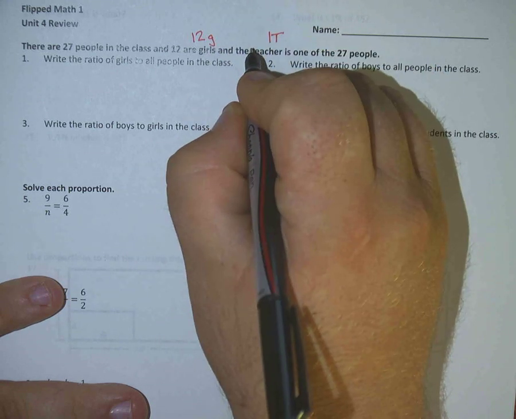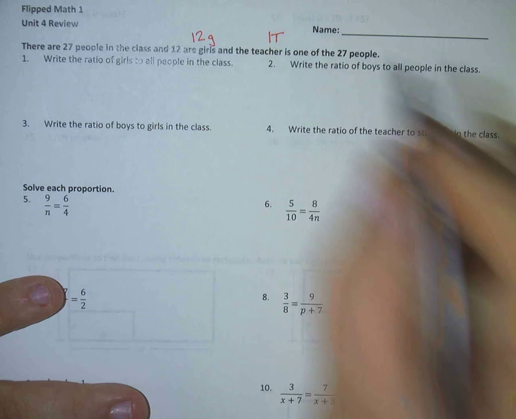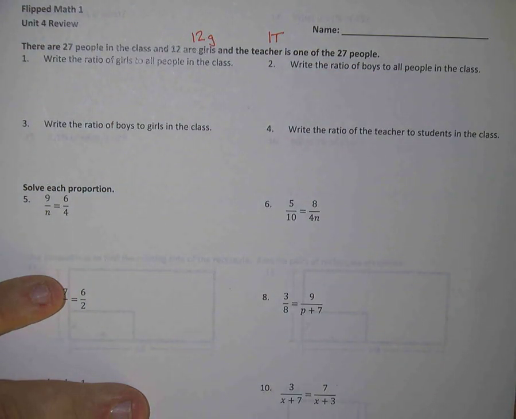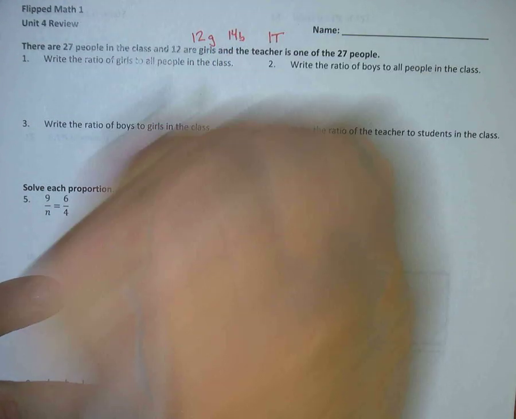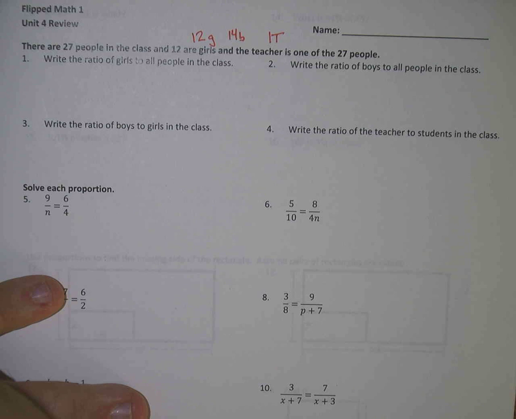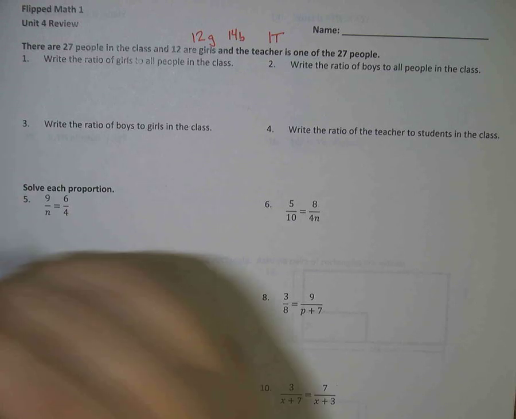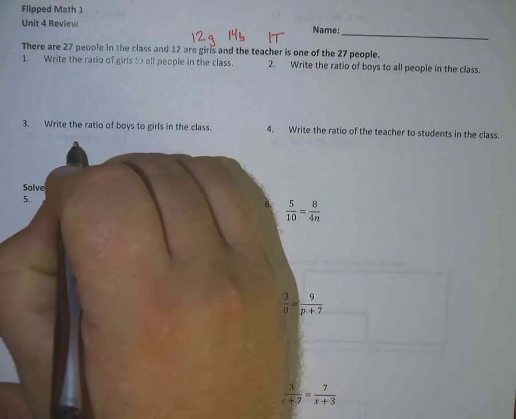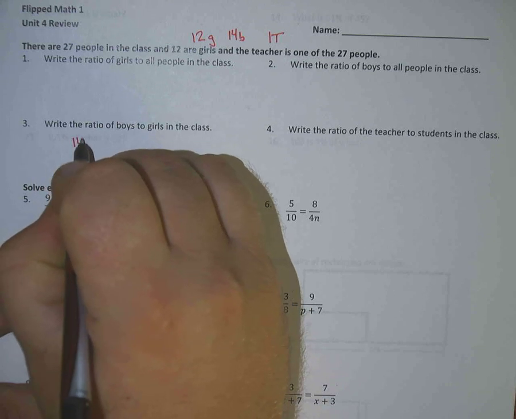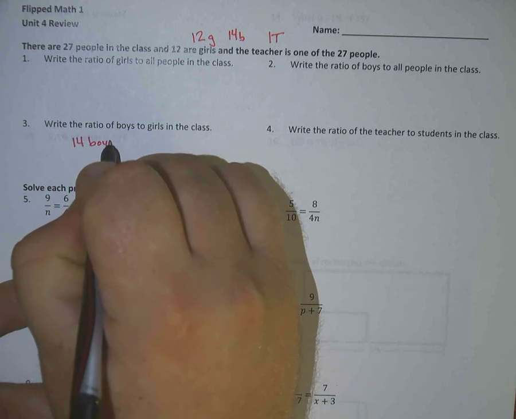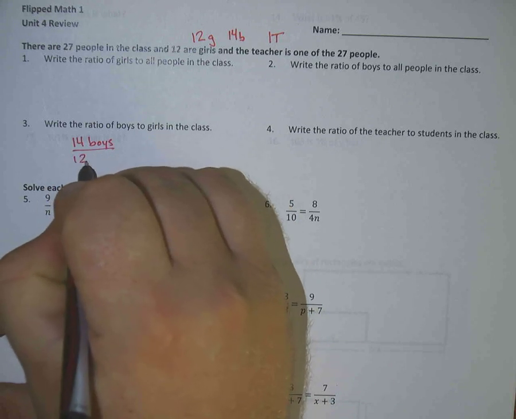So how many boys do we have? That's combined to be 13. And then all you need is 27 minus 13, which is 14. So there's 14 boys. Okay. So ratio of boys to girls, you could say something like, maybe 14 boys to 12 girls.